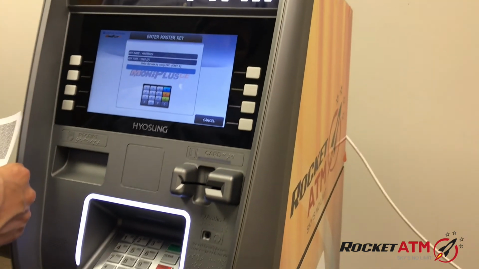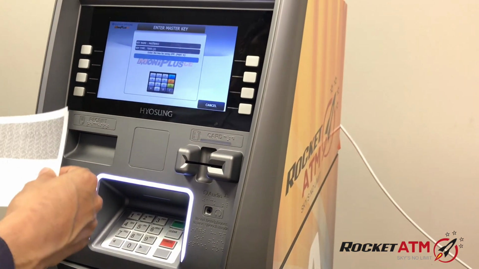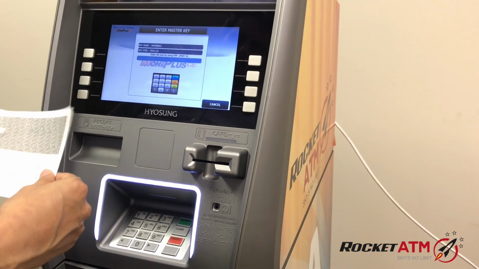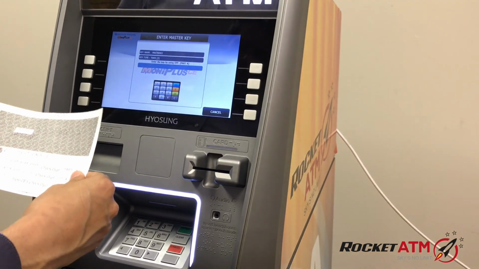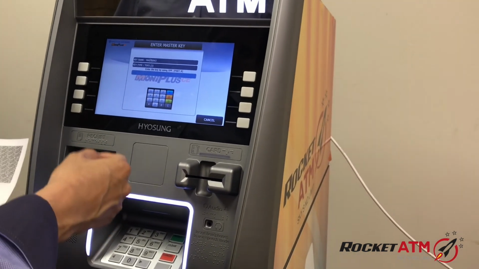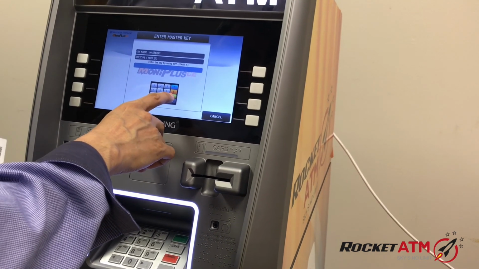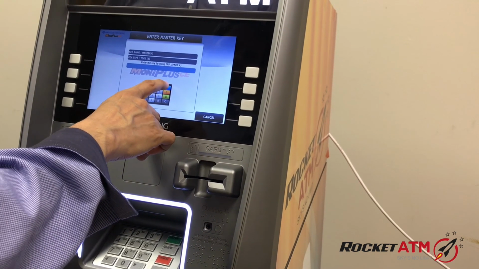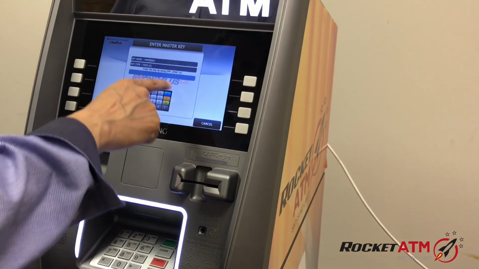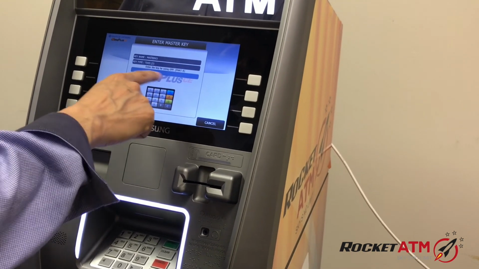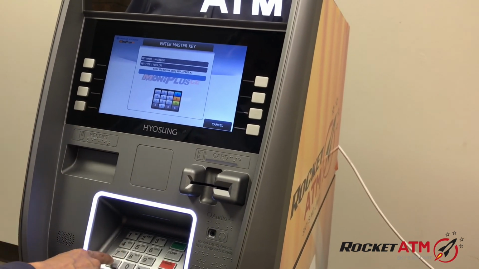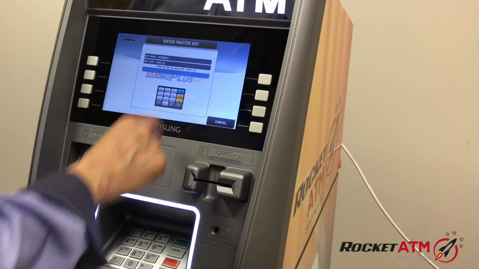The way you punch this in is, it's basically an alphanumeric code in which you have letters A, B, C, D, E, and F. And you have your menu here on your screen, which will tell you the corresponding letter to which button you need to press.